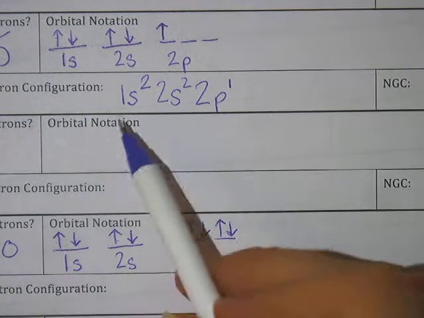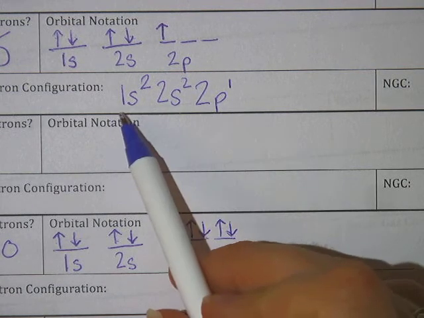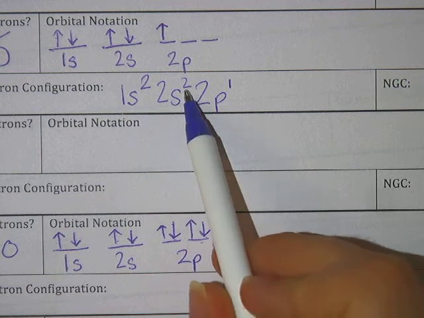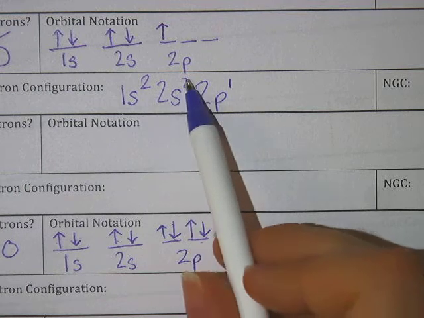When you say this out loud, you say 1s2, 2s2, 2p1. This is not like 1s squared, 2s squared, 2p to the first power. You don't say it like that. You just say the number. 1s2, 2s2, 2p1.